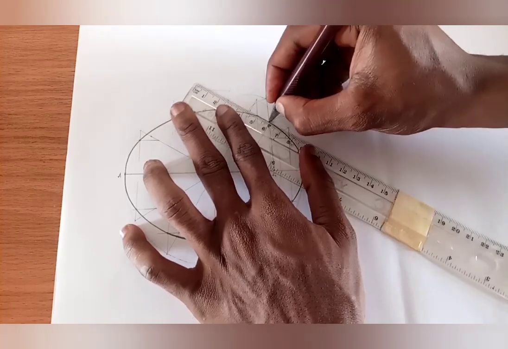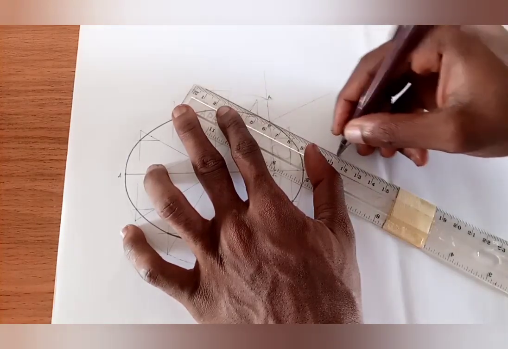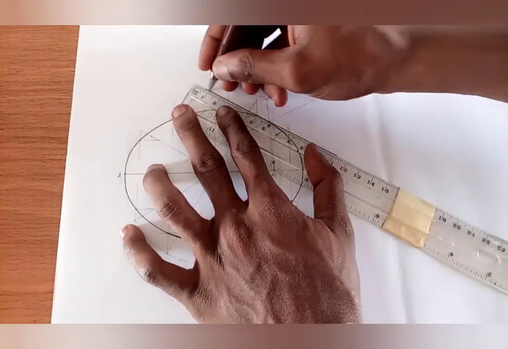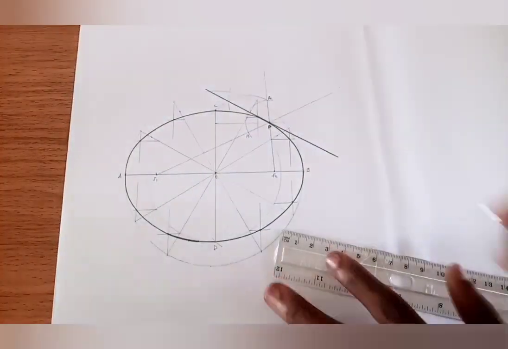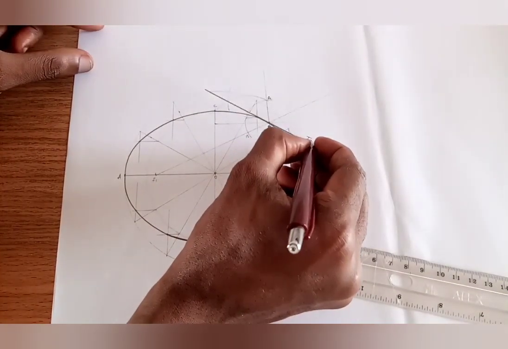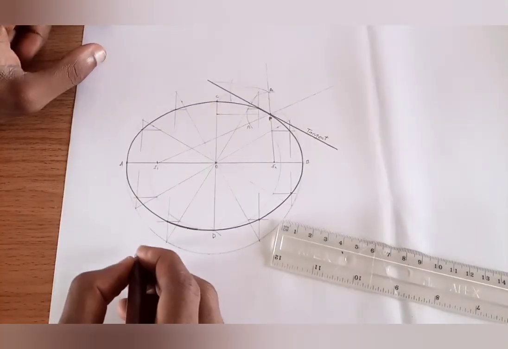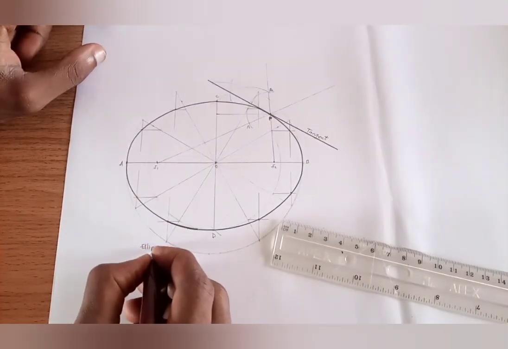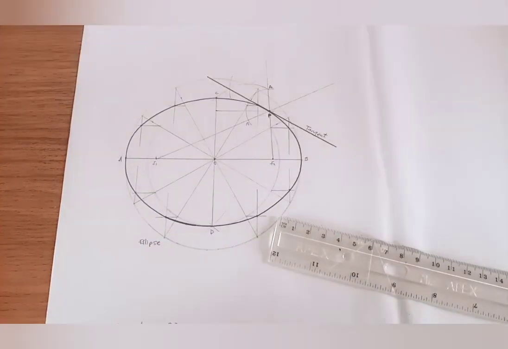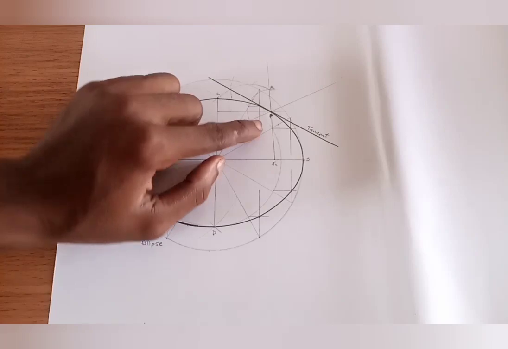That straight line is called the tangent. That's the tangent. This is the ellipse. So I'll be drawing a normal at this point. A normal is perpendicular to the tangent. So that means it's a straight line at 90 degrees to the tangent. And my normal will be coming from the point P.